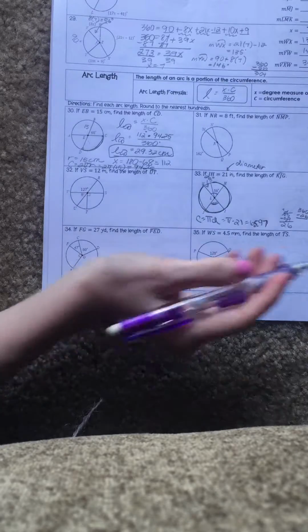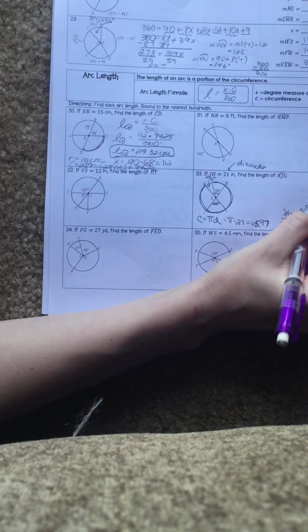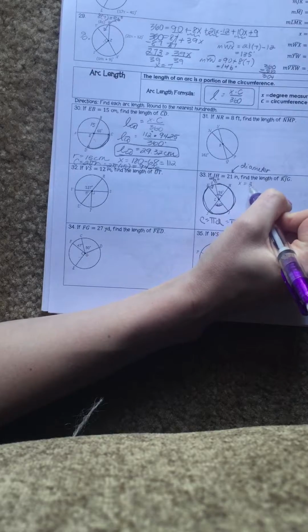I didn't do that right. Let's see what we get. 334 degrees. So this is what our x is going to be. So x equals 334, and c equals 65.97. So now we're ready to plug those into the formula.